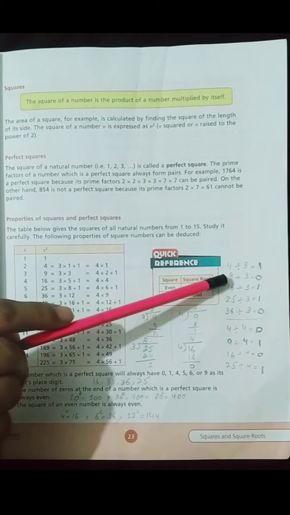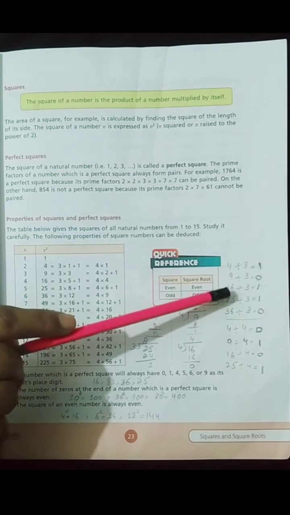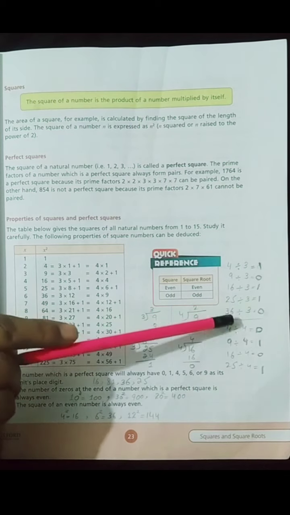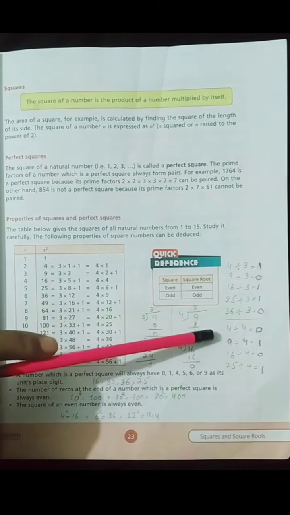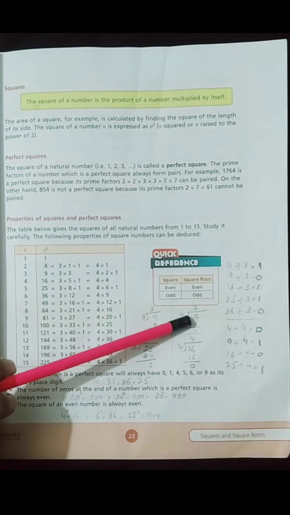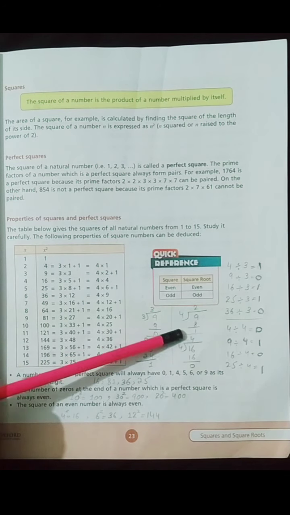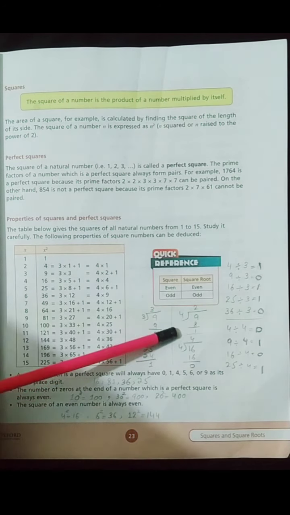So when perfect squares are divided by 4 or 3 we get only 0 and 1. If we get any value except 0 or 1, it means that the number is not a perfect square, because all perfect squares when divided by 3 or 4 give 0 or 1.